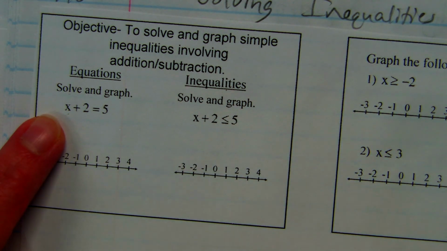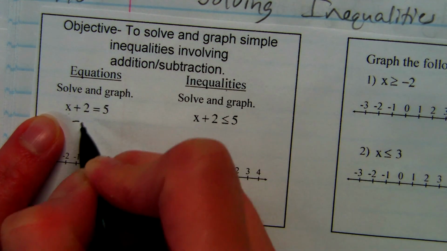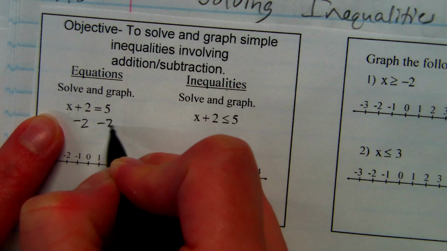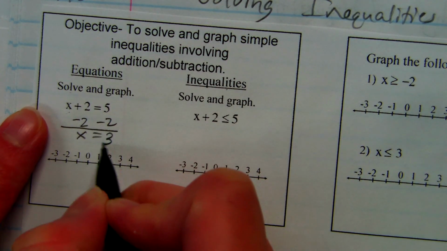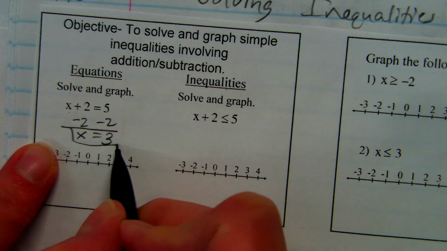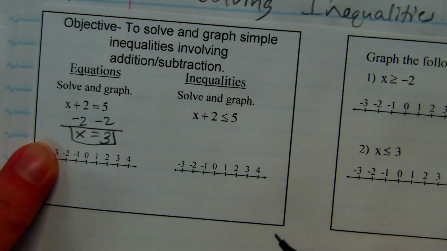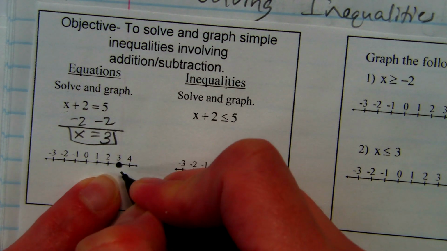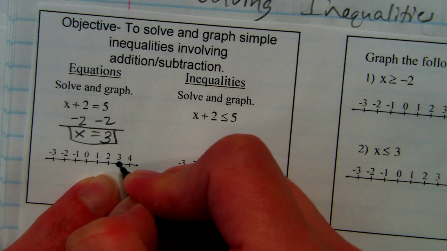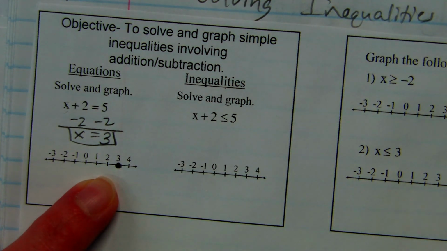You guys can just say it. Negative. Yeah, so minus 2. We want to subtract 2 from both sides. All right, so we get x equals 3. We don't normally graph solutions to equations because it's not very exciting. There'd just be one dot on 3, and that's it. So normally with equations, we don't bother graphing them.